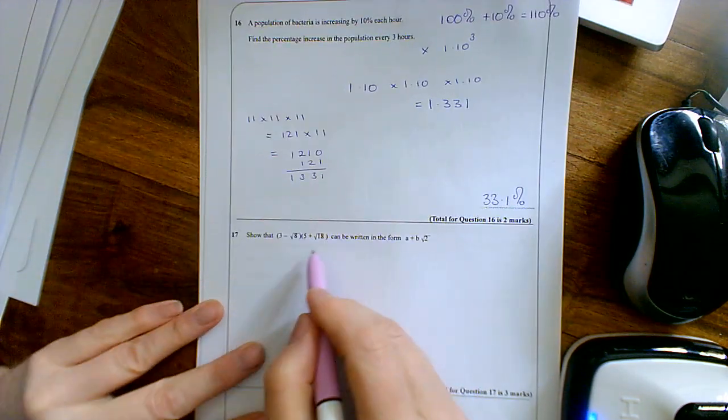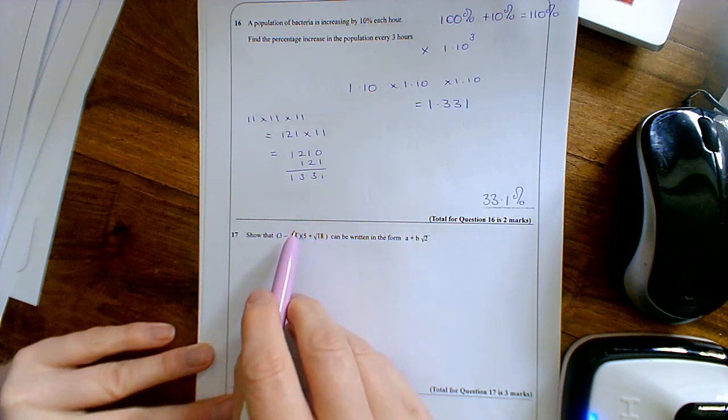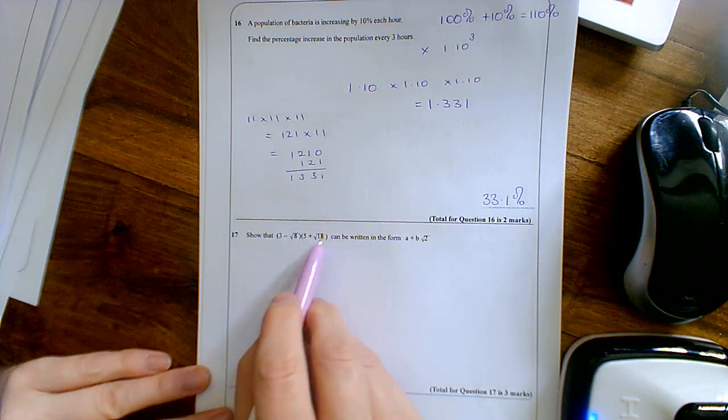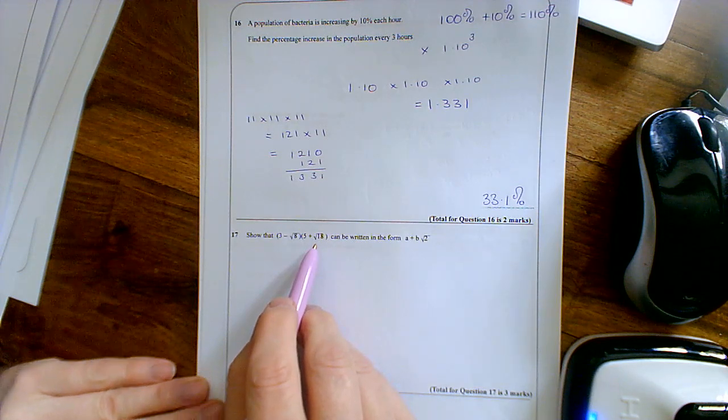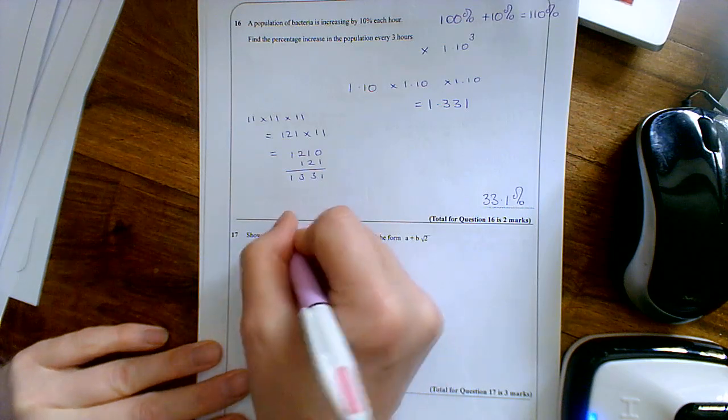Right, let's have a look at this one. We can do a couple of things here. We can just go straight forward and expand the brackets, but that's going to be 8 times 18, which I'm not going to fancy doing. I guess we could do that, couldn't we? 144, something like that. No, let's just do that, I think.